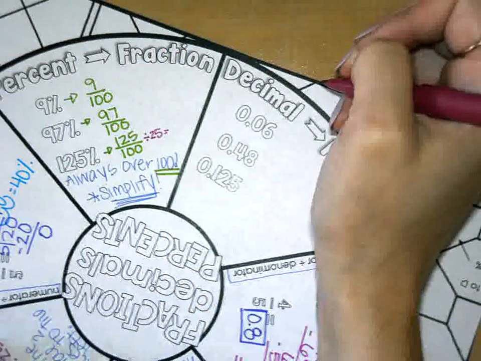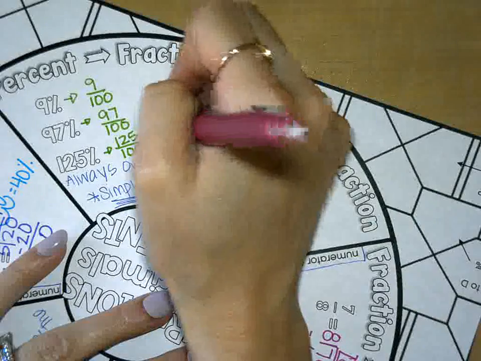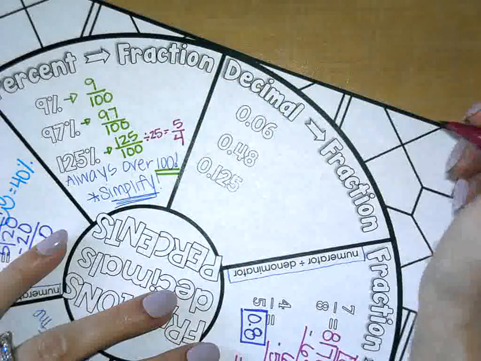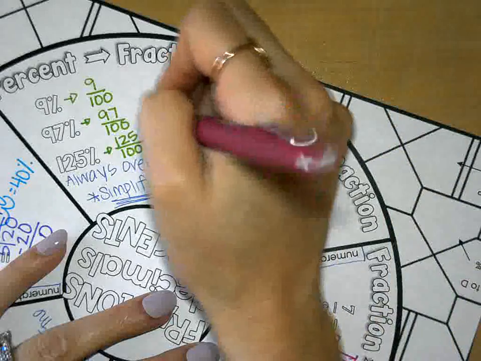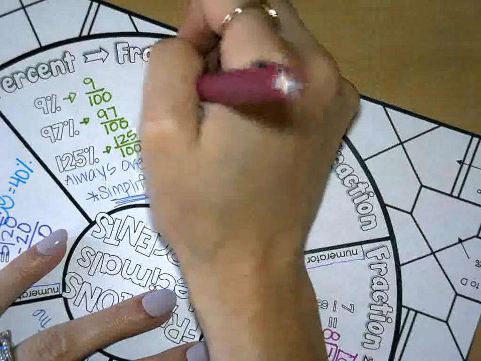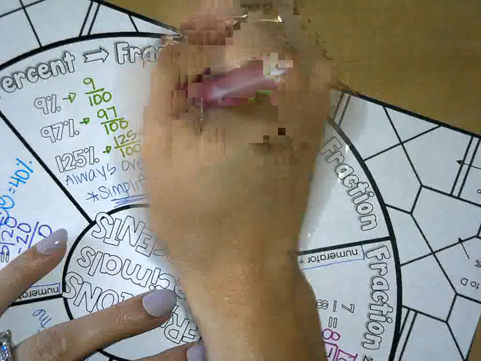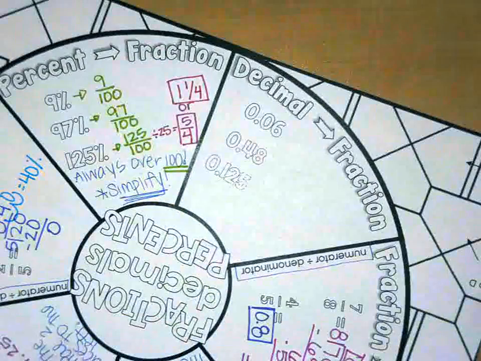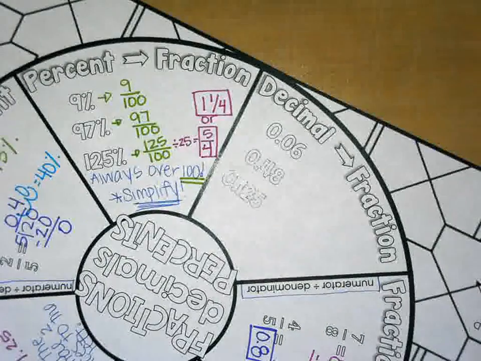I could divide it by 5 too, 5 twice, but the simplest form will give me 5/4, which is their simplified fraction, or 1 1/4. Both of those would be our fractions in simplest form. One is written as a mixed number, one is written as an improper fraction. You do need both, or you need to know how to do both, I should say.